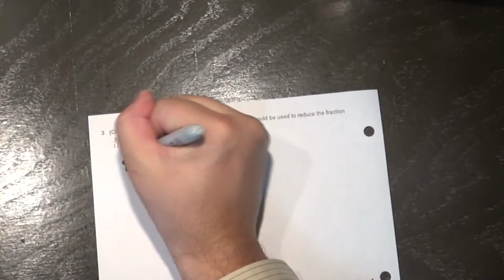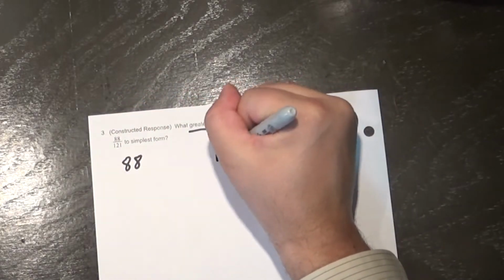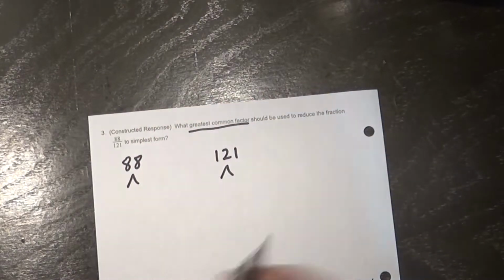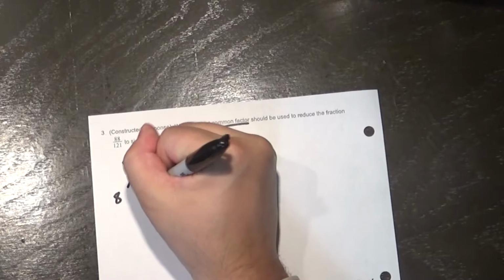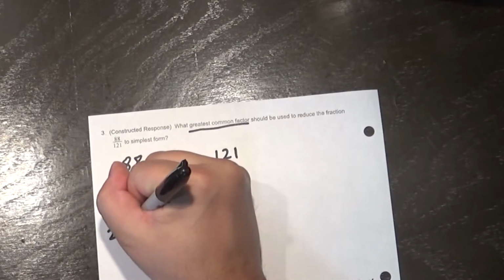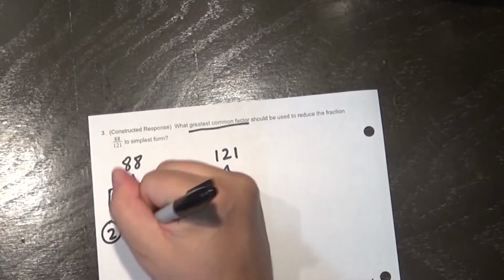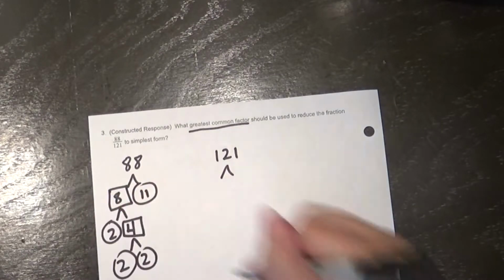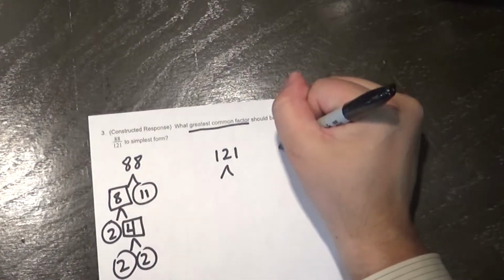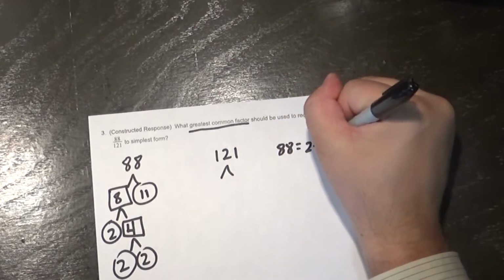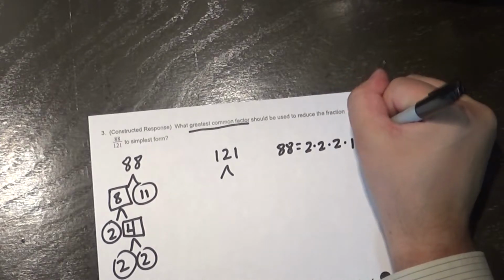So I'm going to go ahead and write out 88 and 121 because I'm going to create some factor trees. So 88, I'm going to take kind of the simple route here and say 8 times 11. Now 11 is a prime number and 8 is composite. So 8 breaks down into 2 times 4. 2 is prime, 4 is composite. 4 breaks down into 2 times 2, both of which are primes. So I'm going to say that 88 is equal to 2 times 2 times 2 times 11.